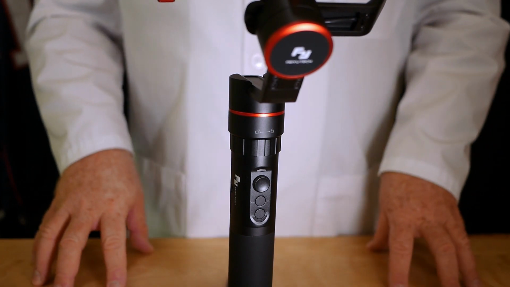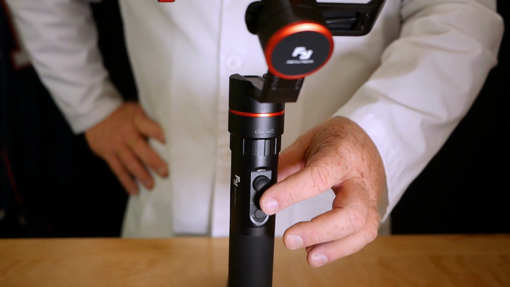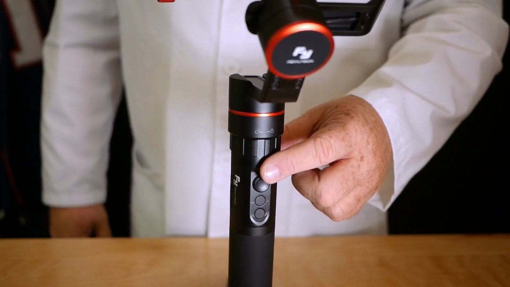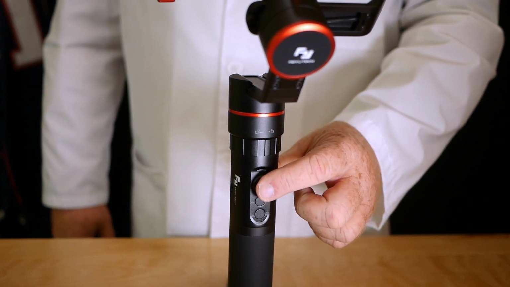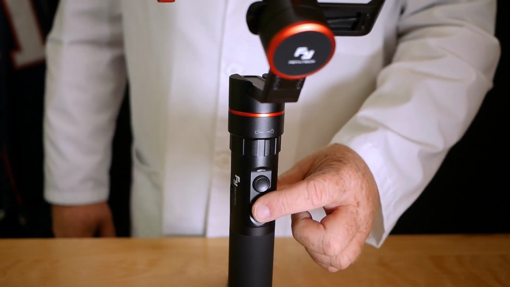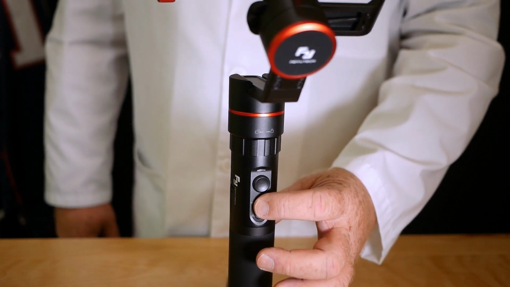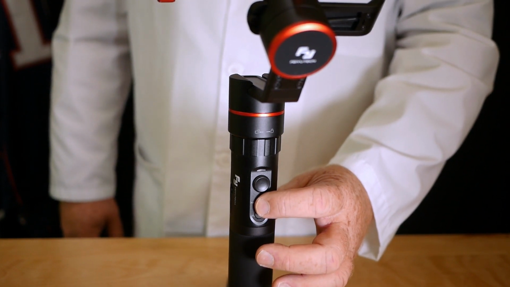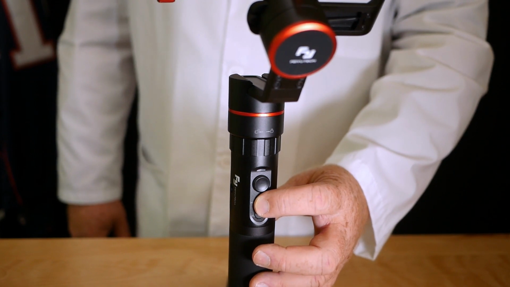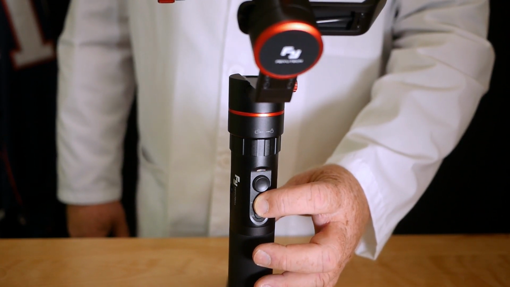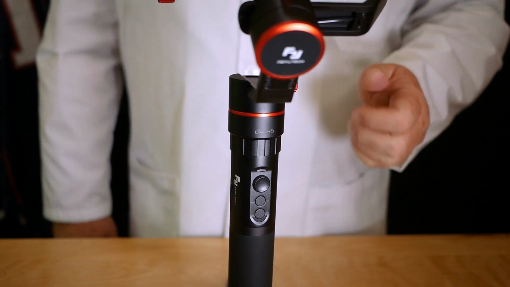Okay, now as for the functions. First thing, I had shown here all the buttons that you have for the controls of the gimbal. This is the joystick, and this is the functions. This one here, okay, is the most important of the gimbal. So if you just click once and you hold the button, you will see a green light, and when the green light is on, your gimbal is power on.